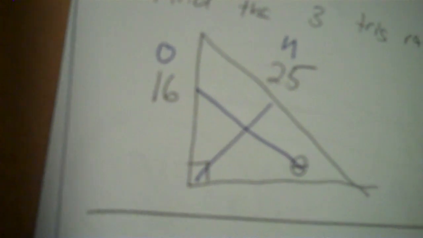So you go across from there. That's your O, the opposite. And we know that's 16. A is the one we don't know. So O over H is 16 over 25. So the sine is good. The cosine, that's A over H. A we don't know. H we know is 25. Tangent's the O over the A. So it'd be 16, but we don't know the A.